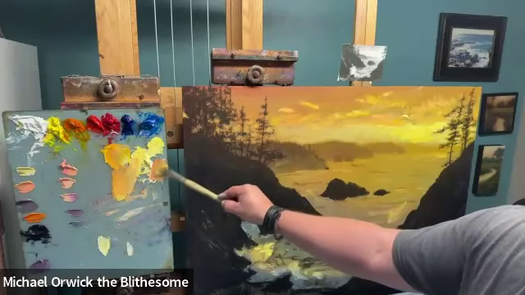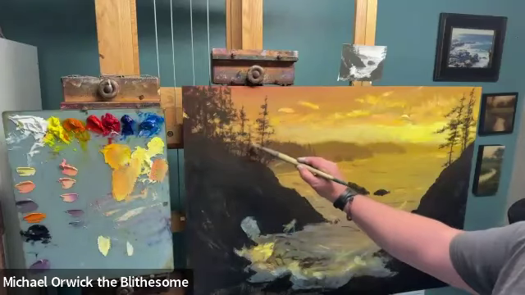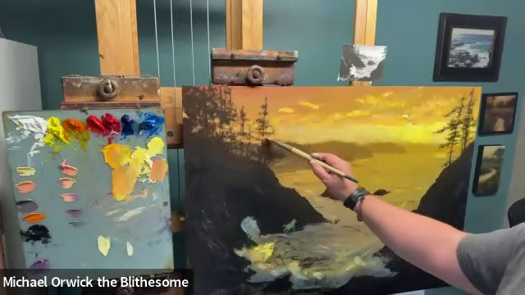Get back to some of this coldness. I'm going to bring it actually down along the tops of these trees.